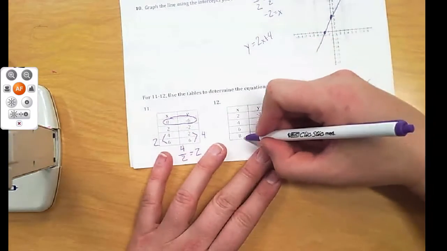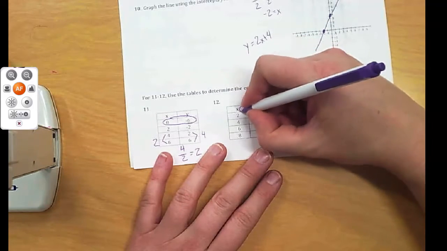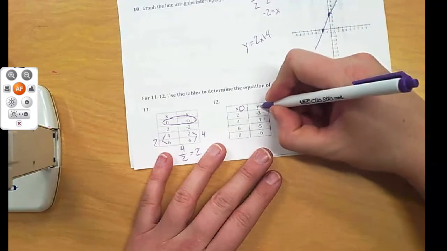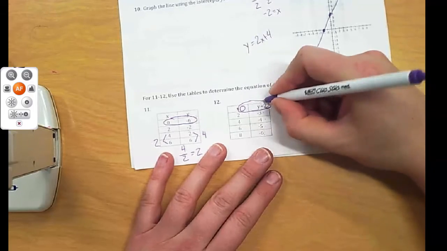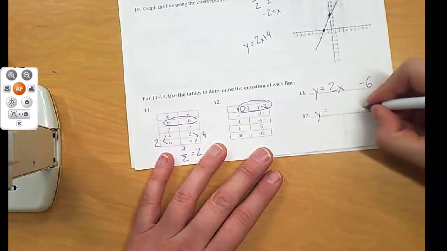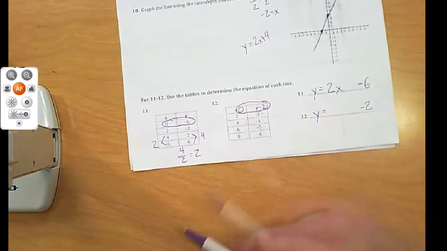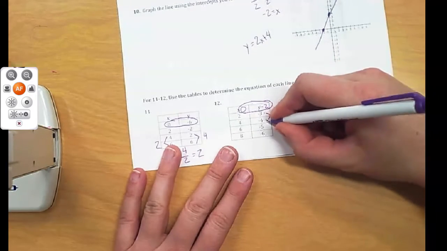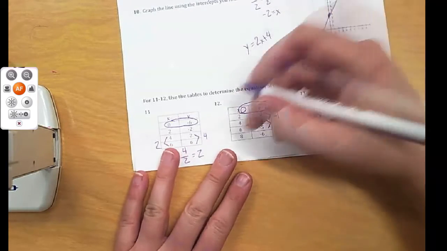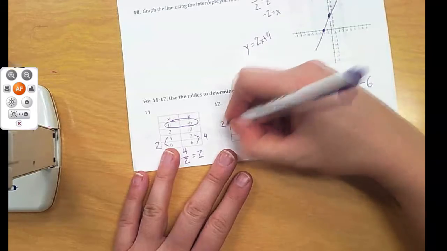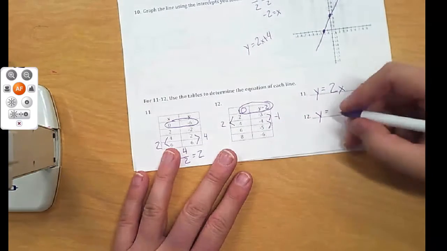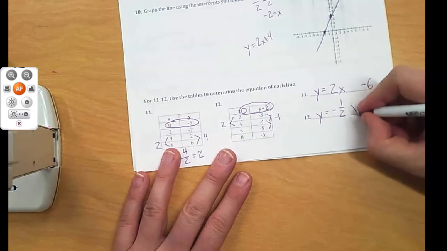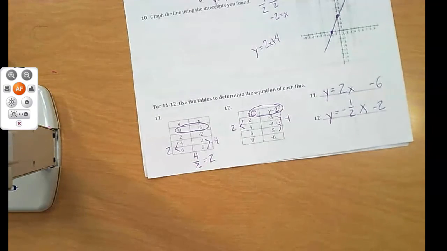Okay, number 12. 8, 6, 4, 2, 0. Negative 6, negative 5, negative 4, negative 3, negative 2. Our intercept is negative 2. I counted to get 0 on the table because it wasn't on the table to start. On this side, I'm going down 1. On this side, I'm going up 2. Y's go on top, so my equation: y equals down 1 over 2, negative 1/2 x minus 2.